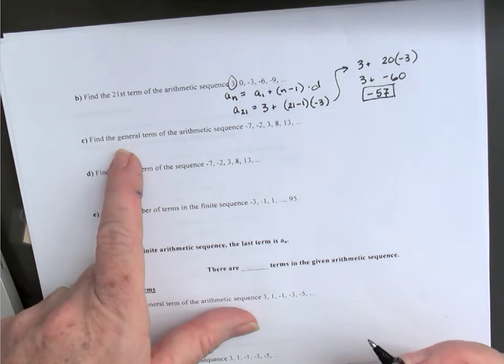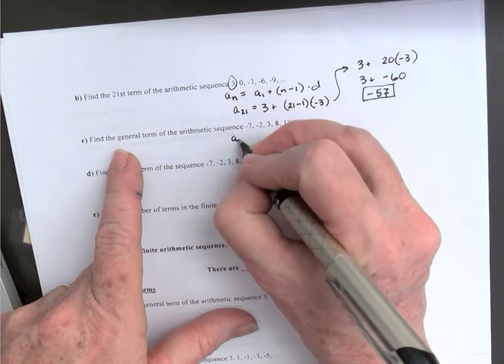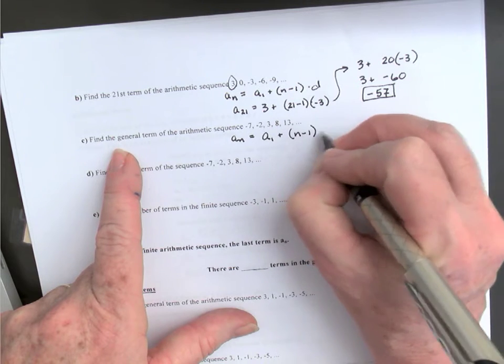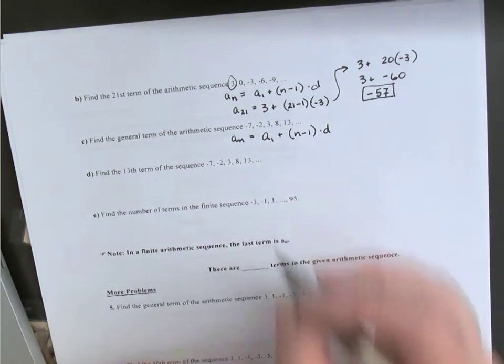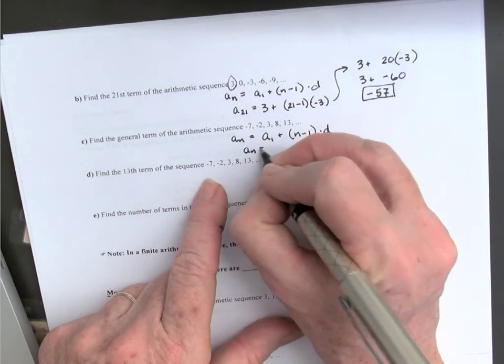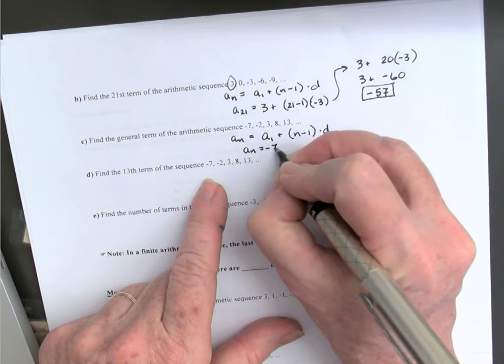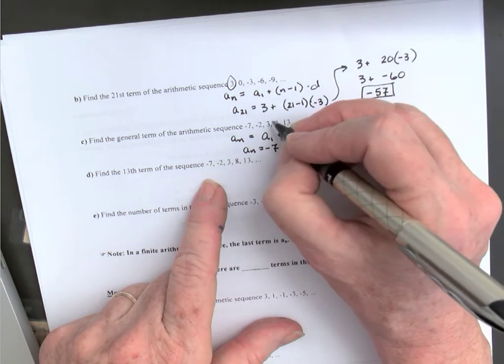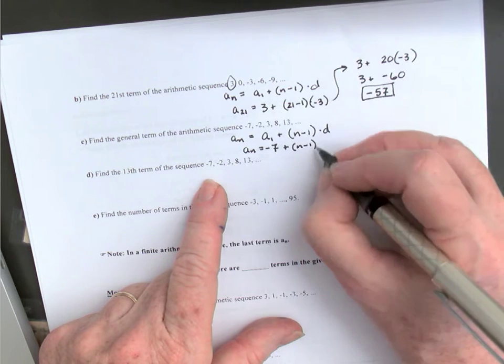For C, we're looking for the general term. Again, the general term is a sub n is a sub 1 plus n minus 1 times d. Let's plug in what we know. A sub n is going to be, our first term is negative 7. We'll leave n minus 1 as it is, but we know that d in this case is 5. We're adding 5 every time.